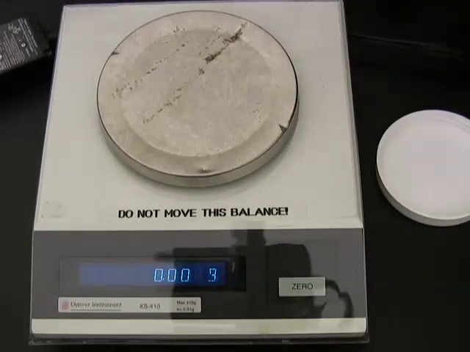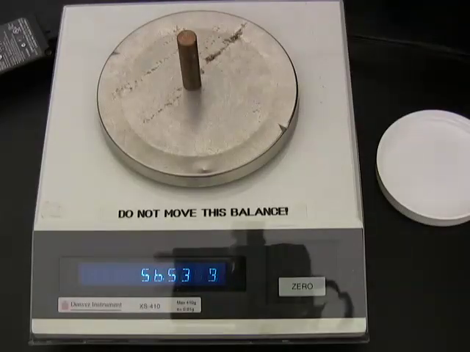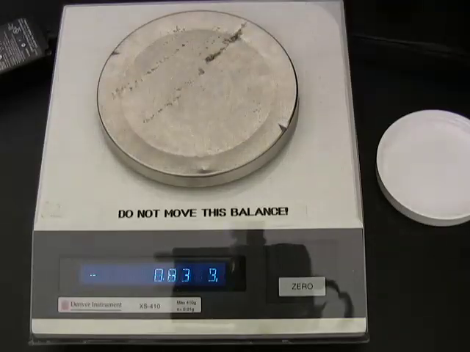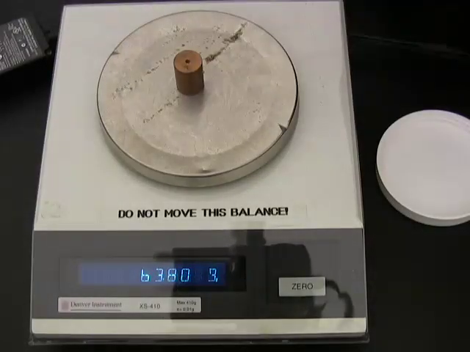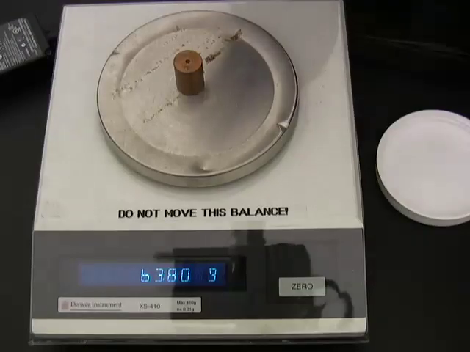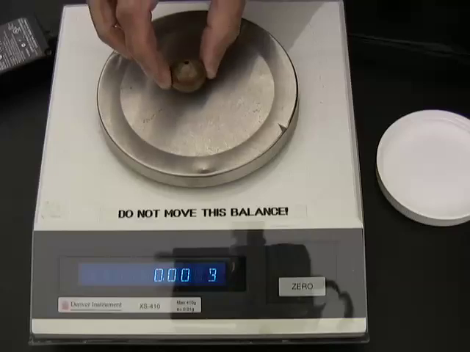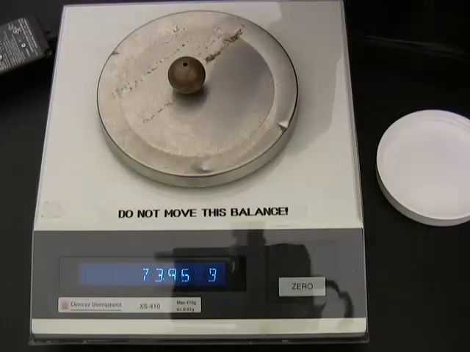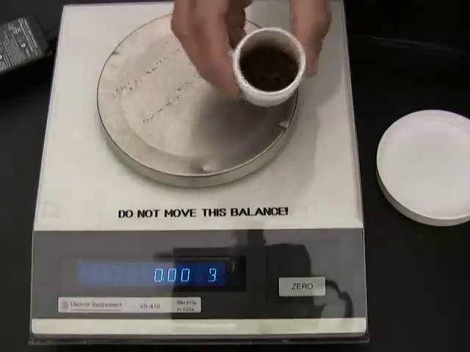Alright, sample 2, that is sample 2. Sample 3 is this. Alright. Sample 4 is this. Alright. Sample 5, look at this.